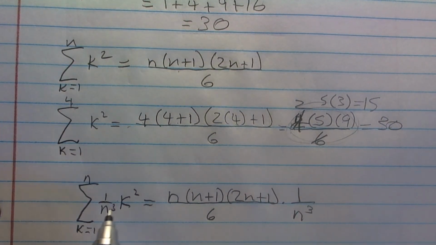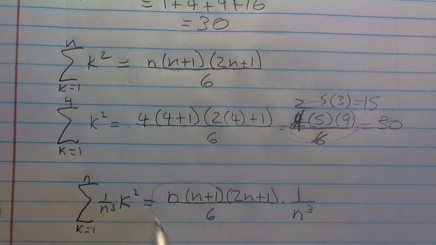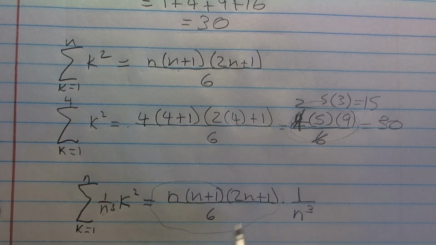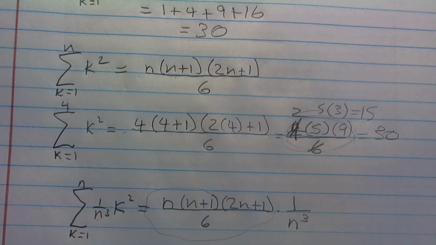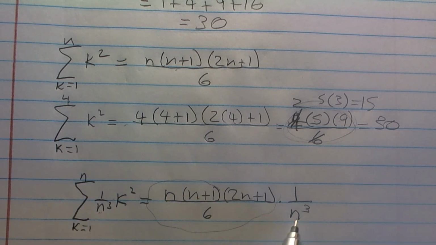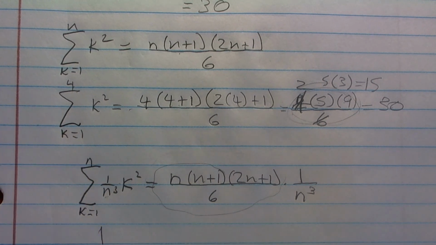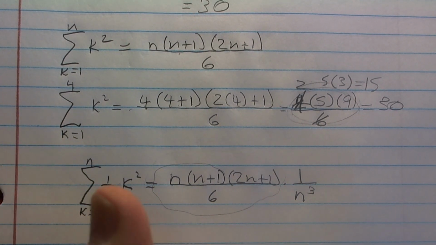This is the k squared, 1 over n cubed. Now remember, this is a formula for n rectangles. If we have 100 rectangles, just put 100 in for n. If we have 1,000,000, just put 1,000,000 in for n. But remember, we're letting n go to infinity.